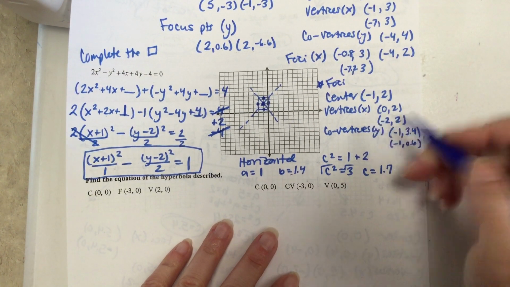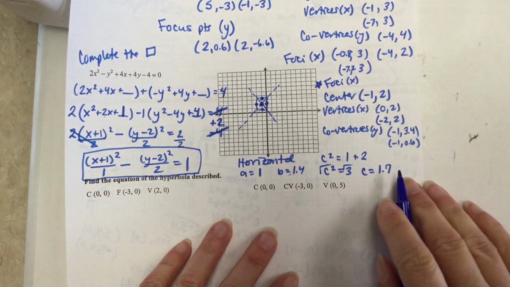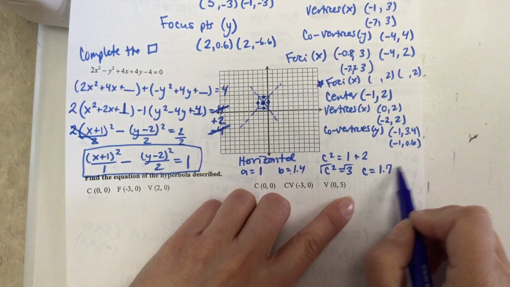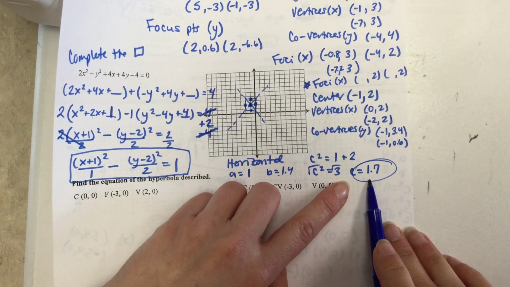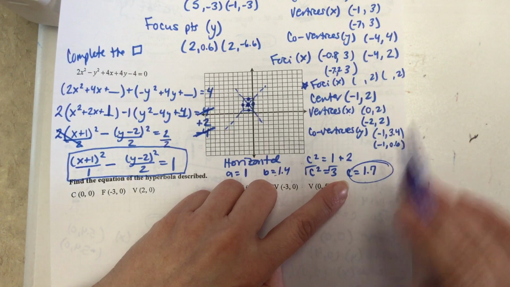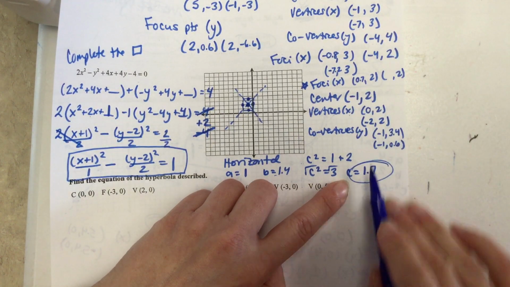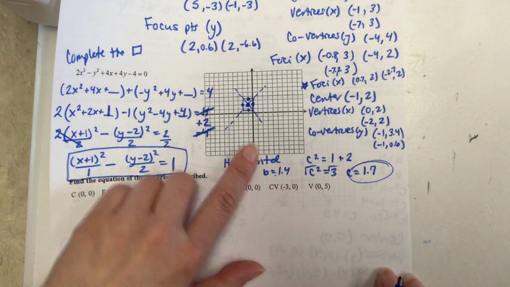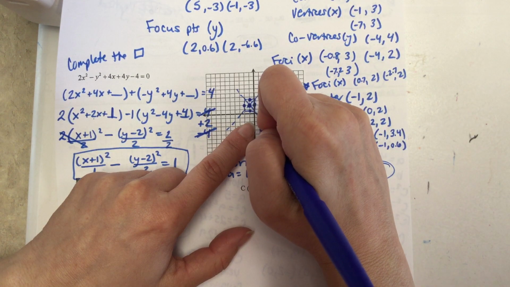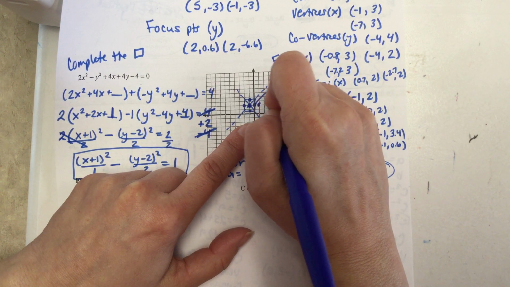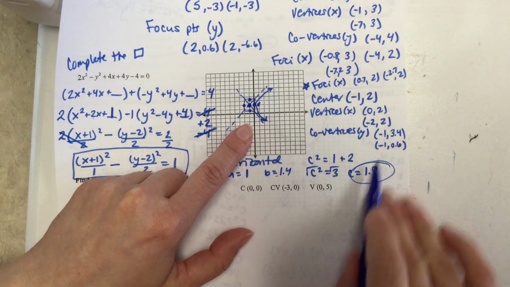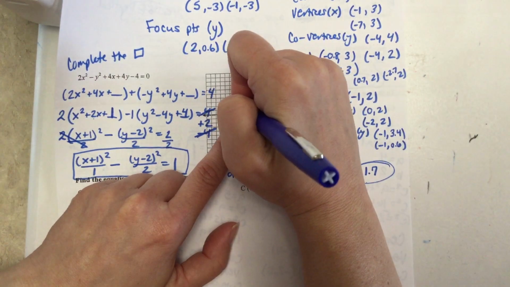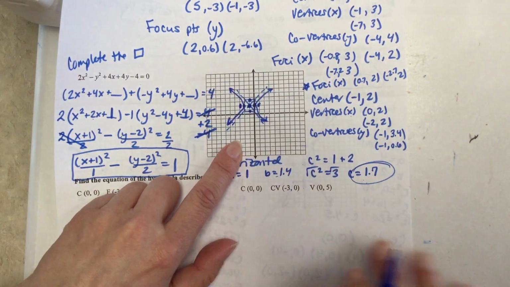Your foci points have to go with the vertices, so we're changing the x. That means the y value from the center is going to stay a 2. What I'm adding and subtracting to find the foci points is 1.7. So -1 plus 1.7 is 0.7. -1 minus 1.7 is -2.7. So I go to the right a little bit more than a half and up 2. There's the focus point. I go to the left, 1, 2, and almost 3, up 2. It is not in the rectangle. The branches hug the foci.